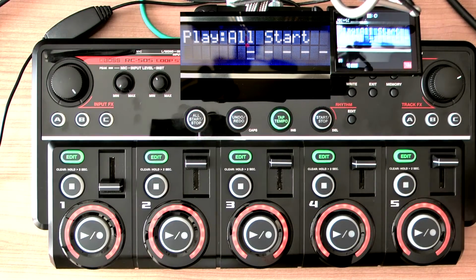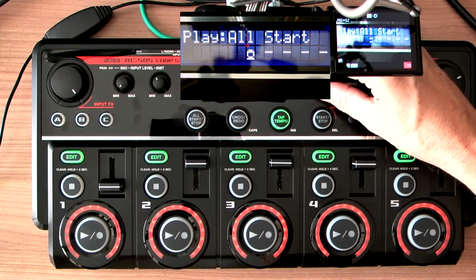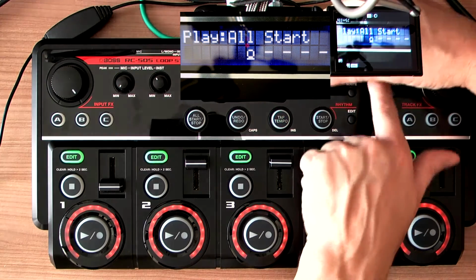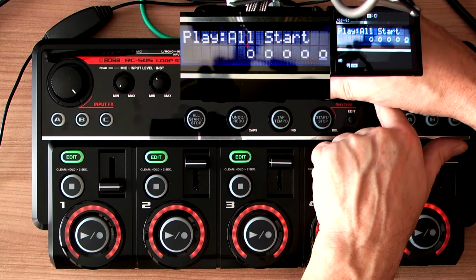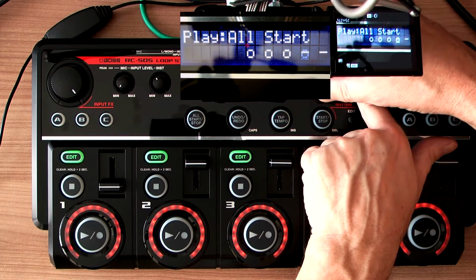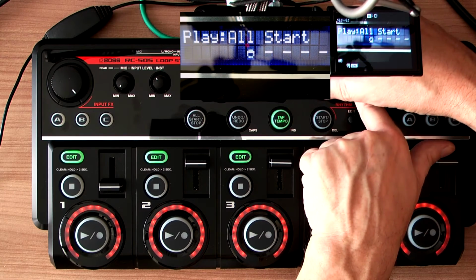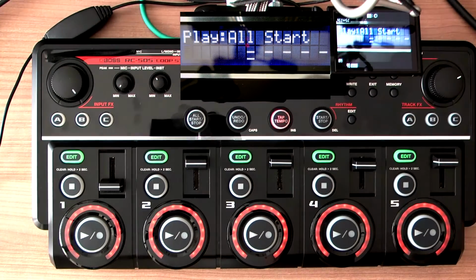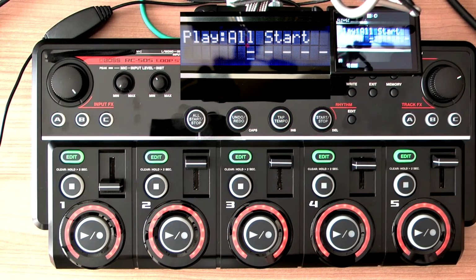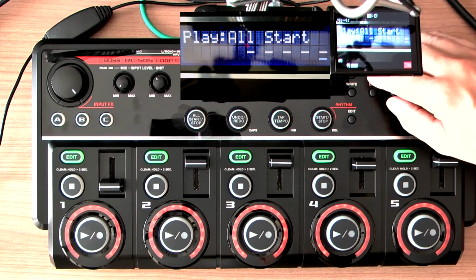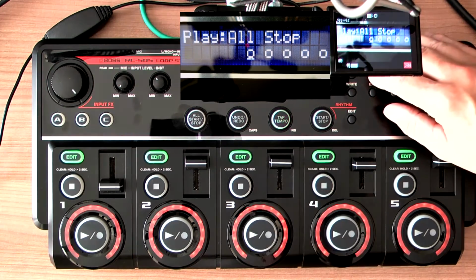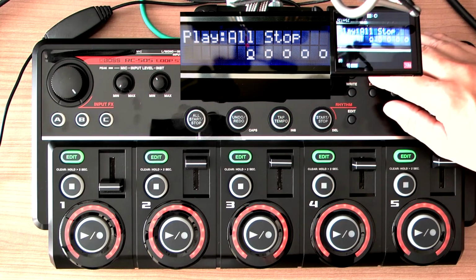So for a start, I've got each of these off. The default is this, but we want this so that they don't all start when the trigger is made. So I'm scrolling across again. We can leave this one as it is, so they all stop when there's a stop.